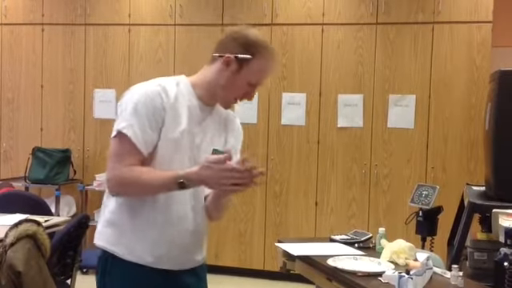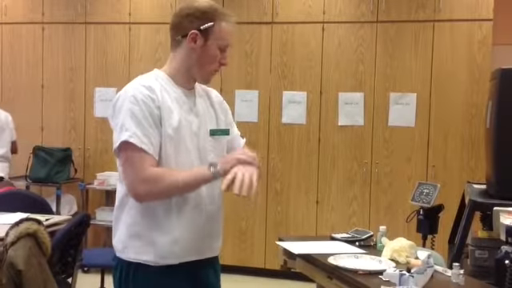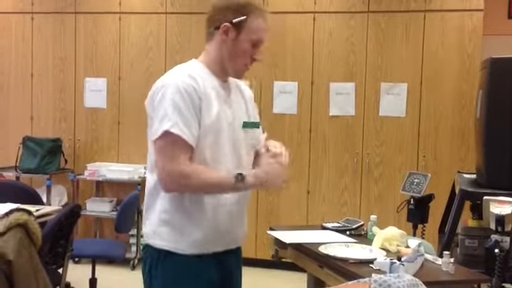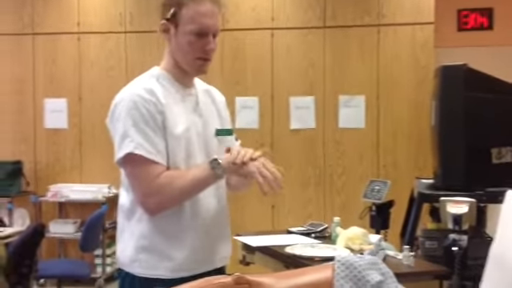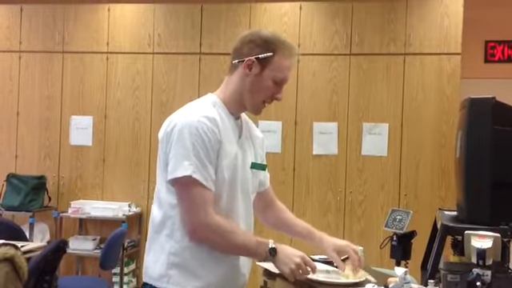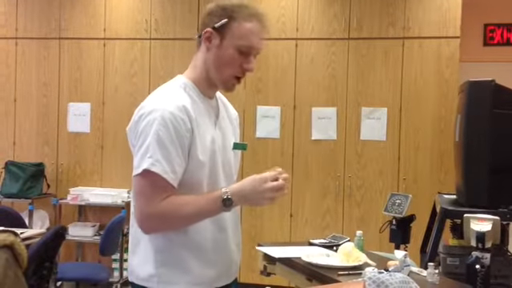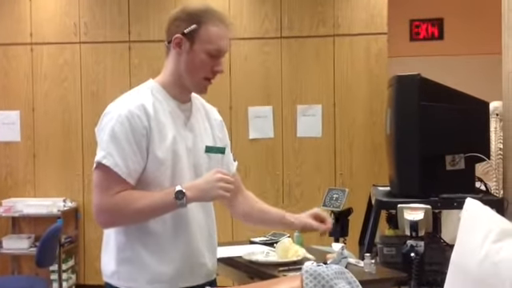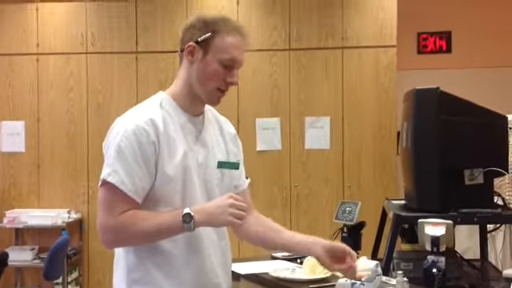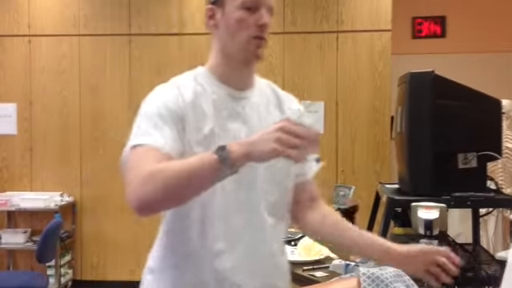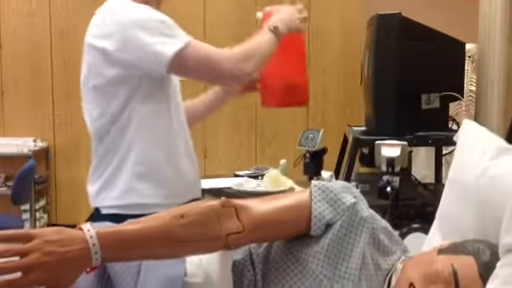And I'm going to gather my supplies with my MAR that has his orders. So I'm going to grab a set of gloves. I'm going to put this onto my plate that I need. I'm also going to grab an alcohol wipe for my patient. I'm going to grab an alcohol wipe for my medication. And I'm going to grab gauze for my patient as well. I'm also going to grab a biohazard bin, which should be in his room.